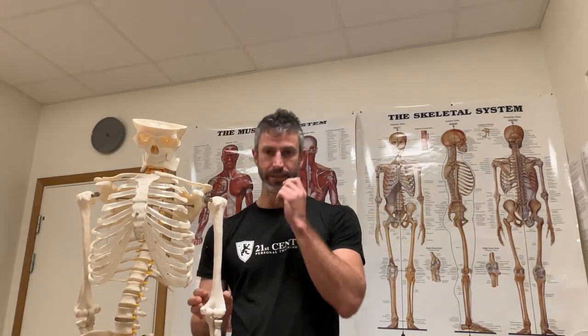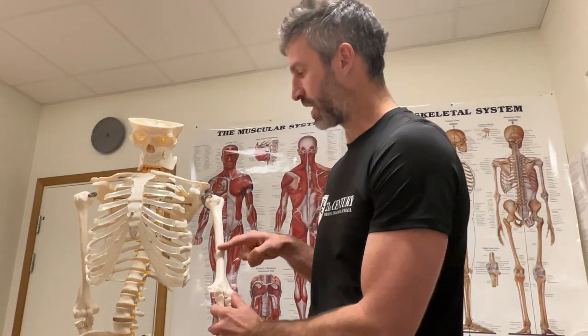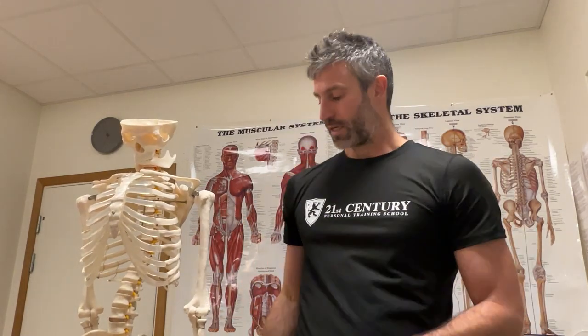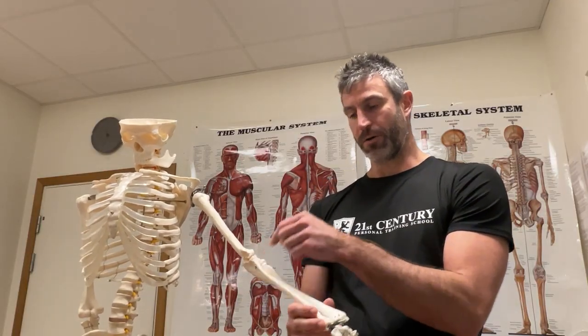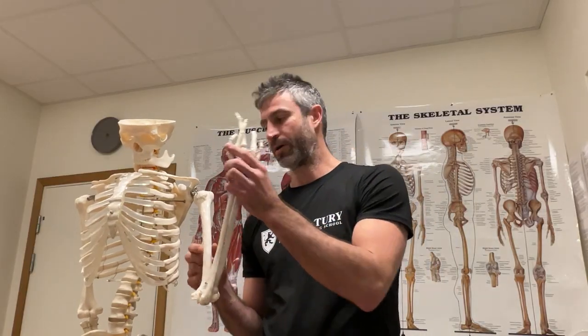So starting from the top, we'll go through the bicep. So there are two muscles. We have a long one. Basically that means that it goes all the way up into the scapula on the outside, and then we have a short one that comes up into the inside part of the scapula. Okay, then they insert underneath the elbow. So that's why a bicep will contract us or flex the elbow.